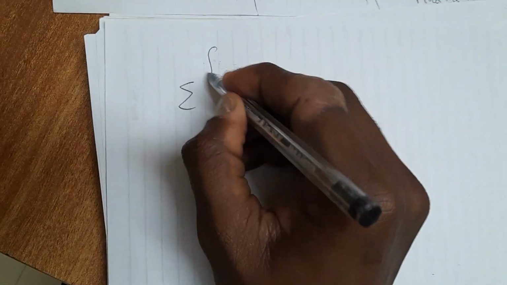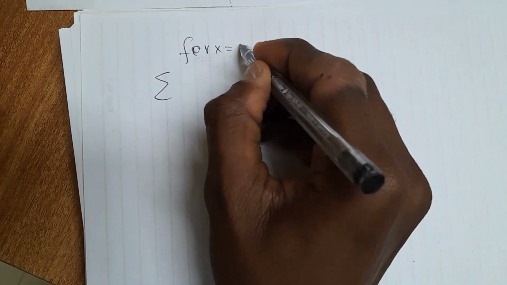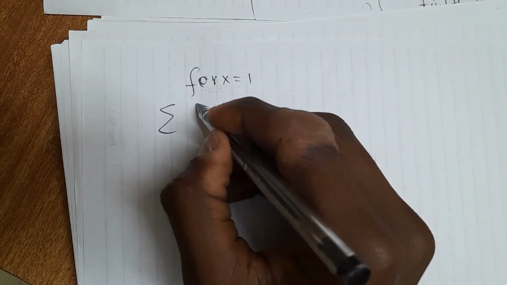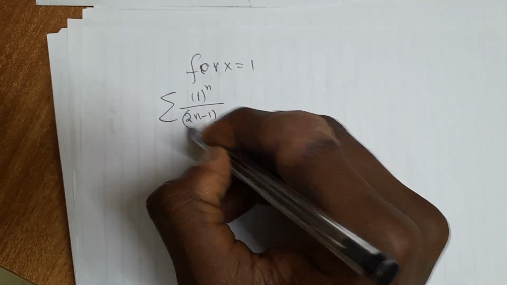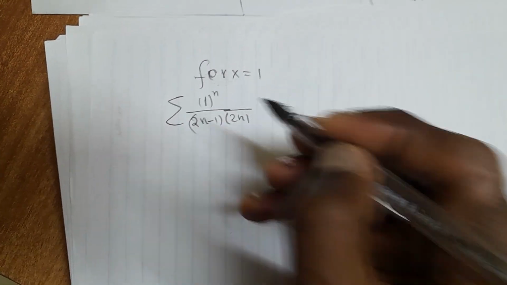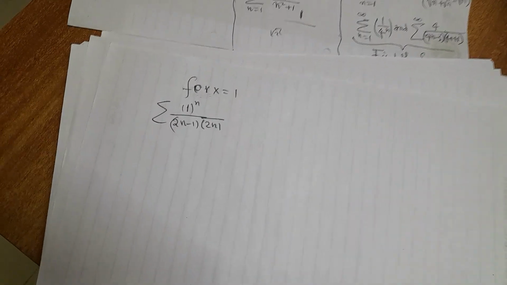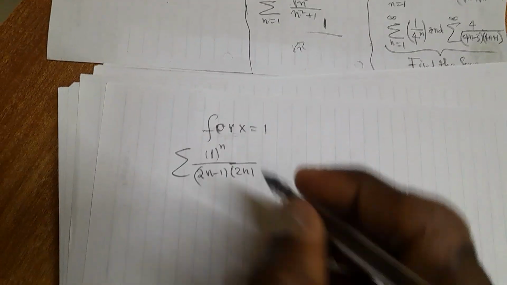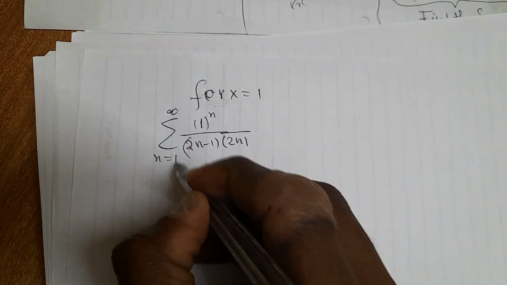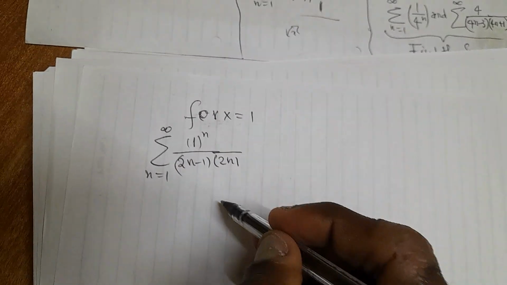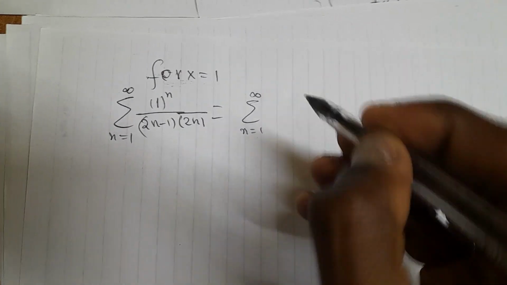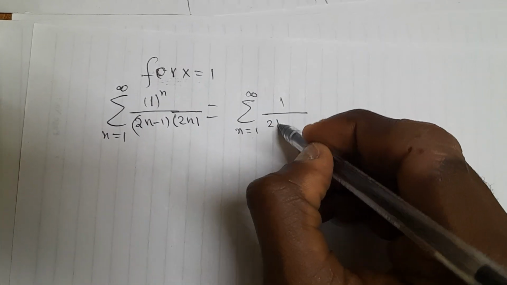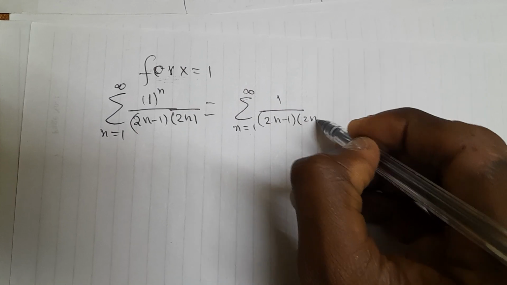So first we have to write for x equal to 1. Put here 1 to the power n upon (2n minus 1)(2n). Now what's the next step? We have just to solve this one. How do we solve? This one is the same as this one. This one will be 1 upon (2n minus 1) and 2n.